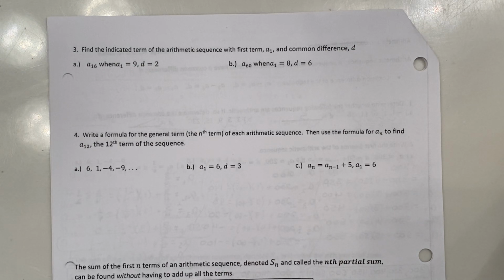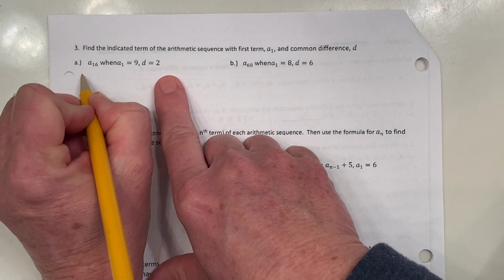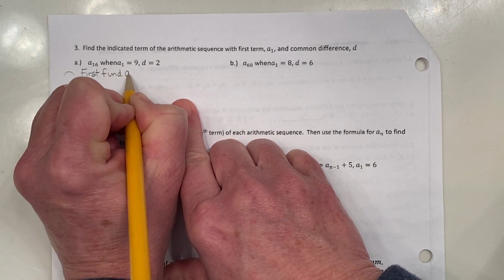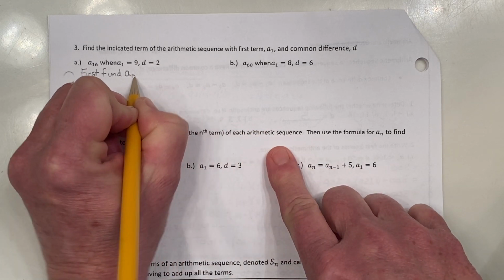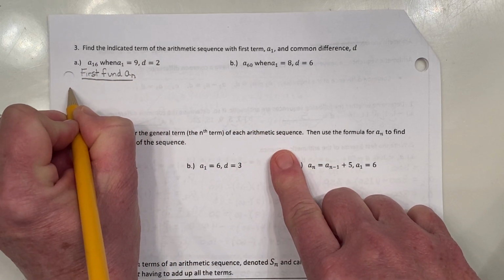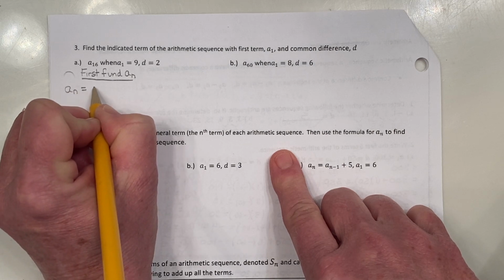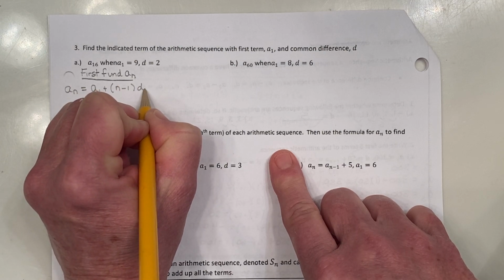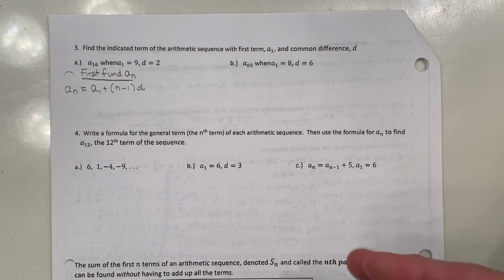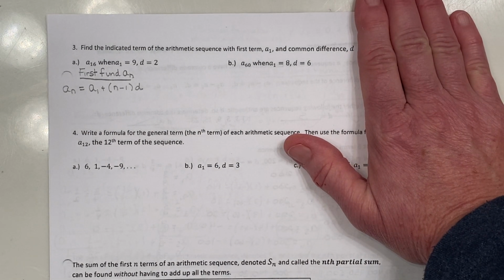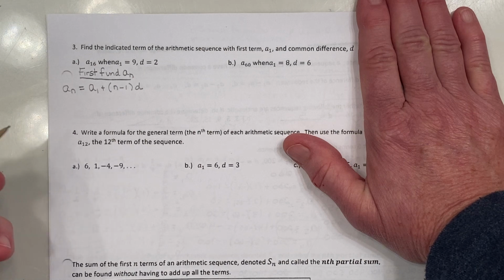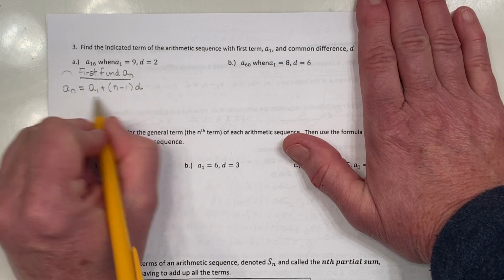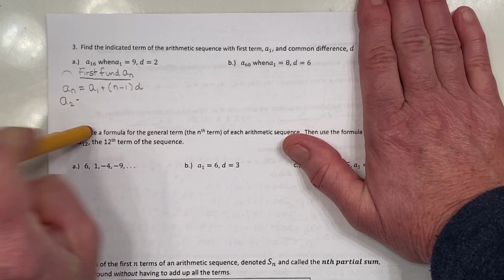So to find the 16th term, let's first find a subscript n using the formula. Remember the formula on the other side was a subscript n equals the first term plus parentheses n minus 1 times d. Every time you write it down, it kind of helps you memorize the formula, even though you'll have it on a piece of paper. Still kind of good to have in your memory. Okay, so let's modify this formula.